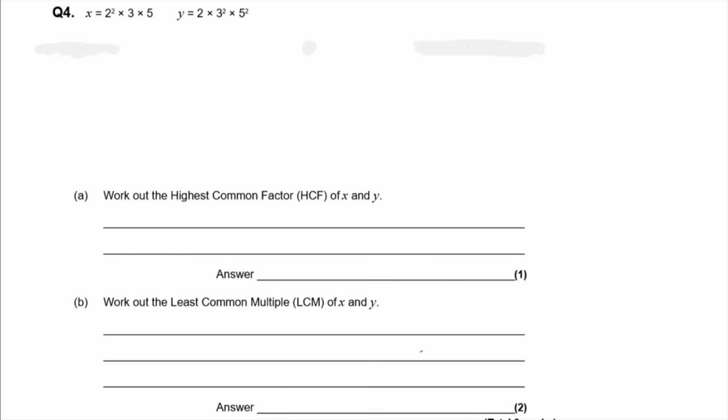Okay. Question 4. I'm told that x is 2 squared times 3 times 5 and y is 2 times 3 squared times 5 squared. Work out the highest common factor of x and y. So again, I've got a 2 and a 2 squared, so 2 is common. I've got a 3 and a 3 squared, so 3 is common. And I've got a 5 and a 5 squared, so 5 is common. So 2 times 3 times 5, 2 times 3 is 6, times 5 is 30.